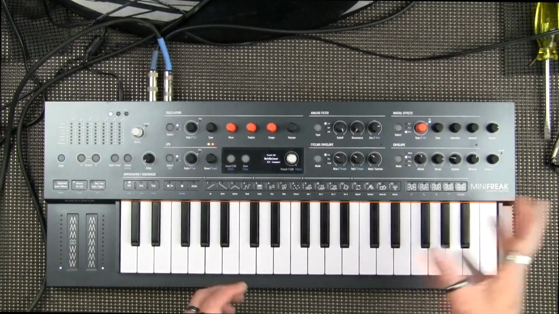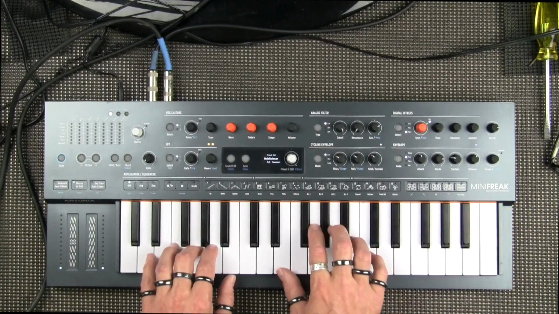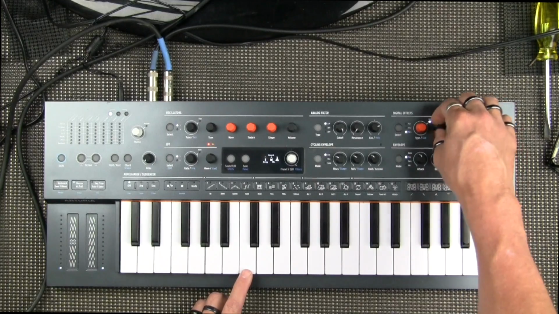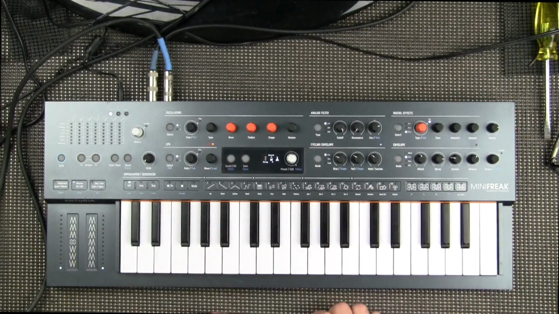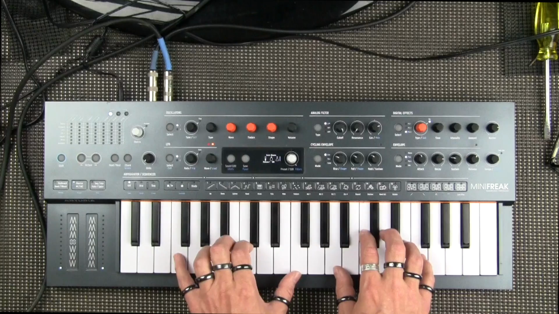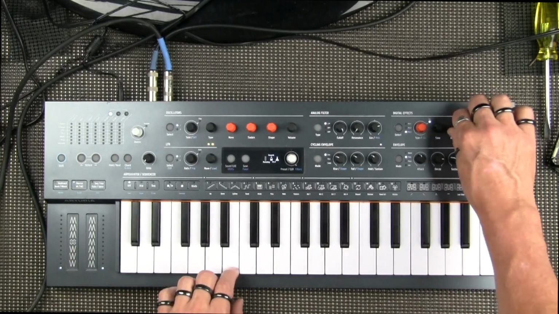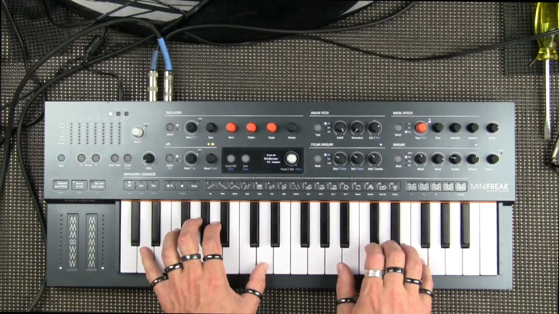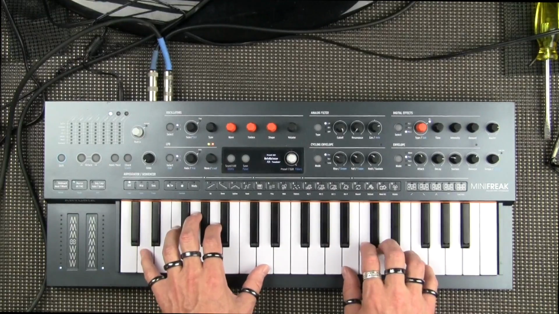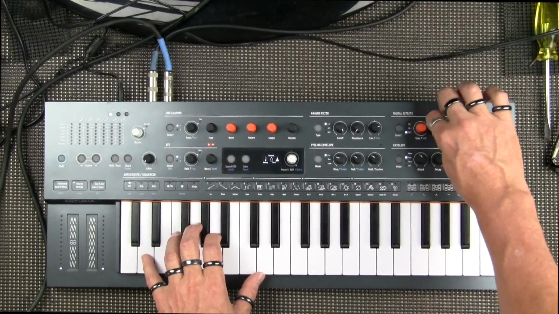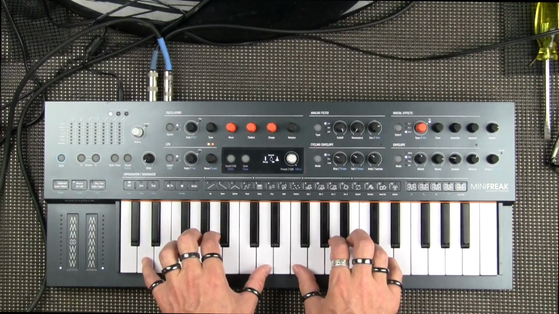Am I crazy in thinking that there's a little bit different panning going on in this? Okay, let's hear the shortest Hall we can expect. It's got kind of a metallic ring to it. With no damping. And here's long decay with no damping.